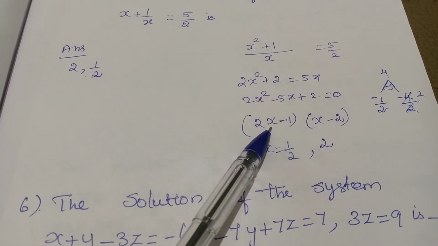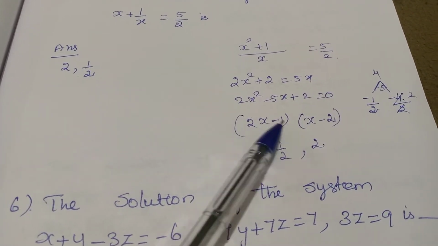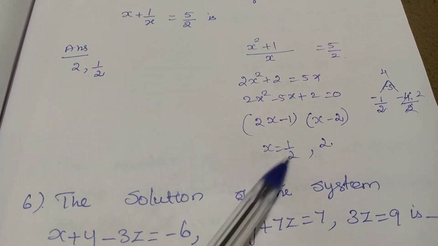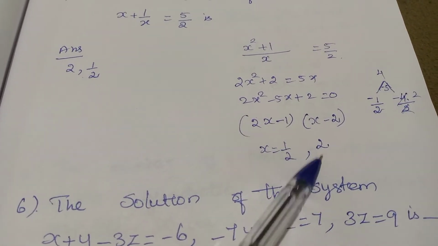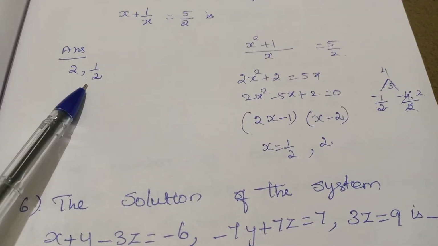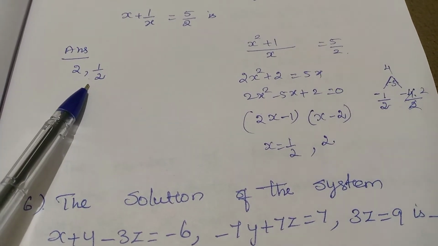Now x is equal to, from here 2x equal to 1, so x equal to 1 by 2. Here x is equal to 2. So what are the values? 2 comma 1 by 2, or 1 by 2 comma 2.